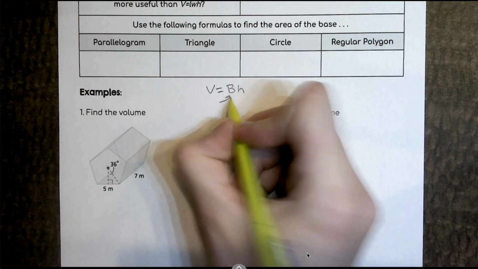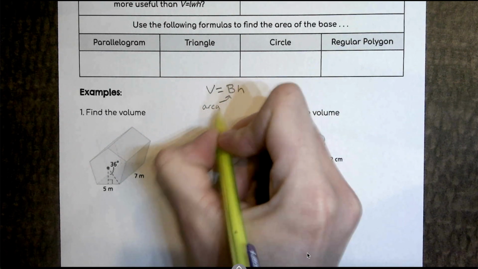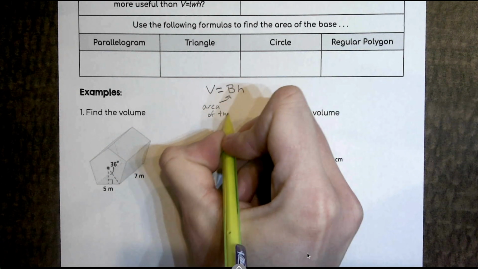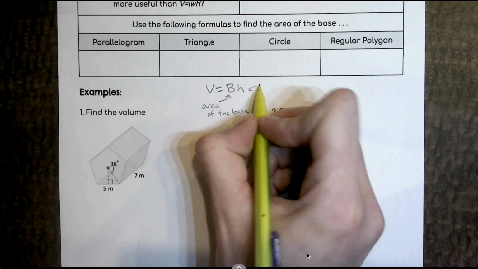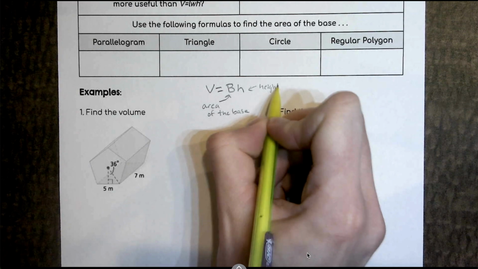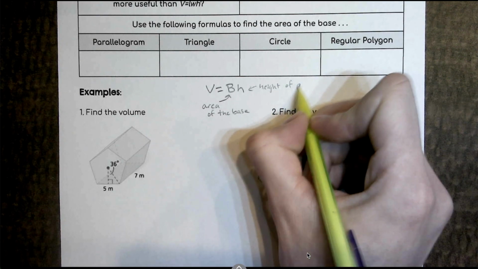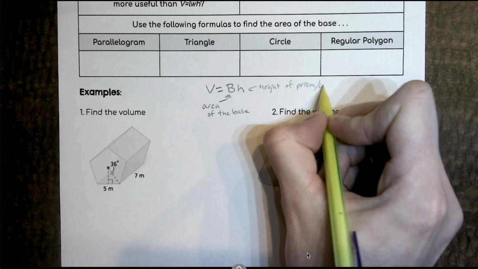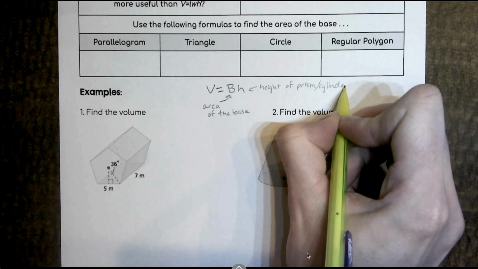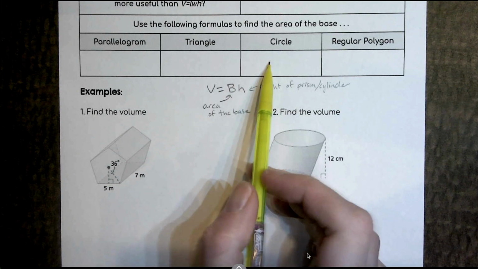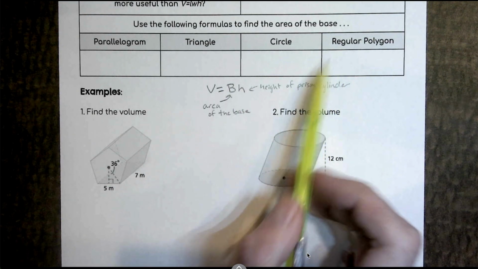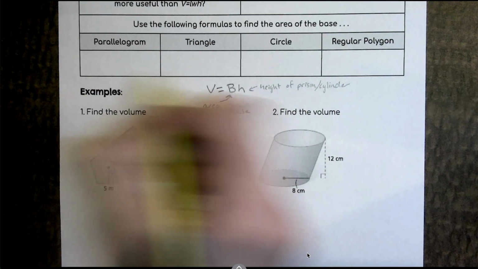And just a reminder, this big B is the area of the base. And H is still the height of the prism or cylinder. Our base can be a lot of different things. It could be a parallelogram, a triangle, a circle, a regular polygon, or a trapezoid. So these are our most common ones.